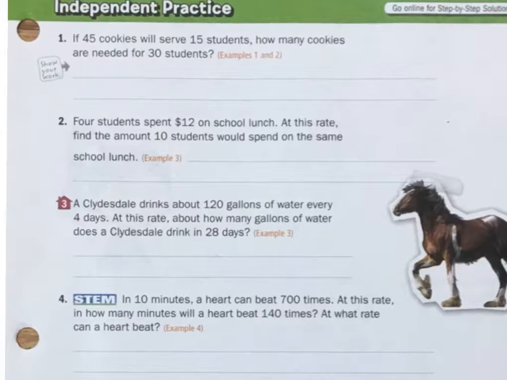I'm going to walk through them with you, number 1 through 6. Let's start with the first one. If 45 cookies will serve 15 students, okay, 45 cookies serving 15 students.